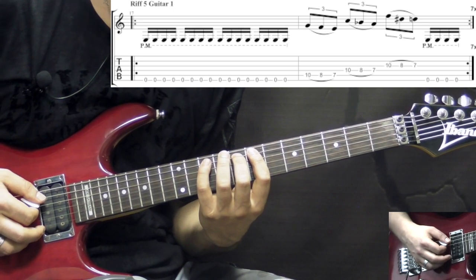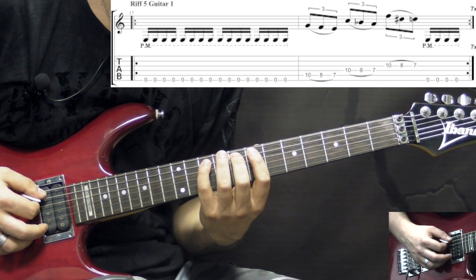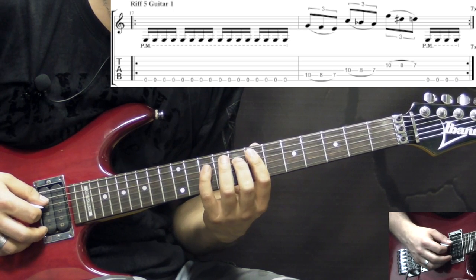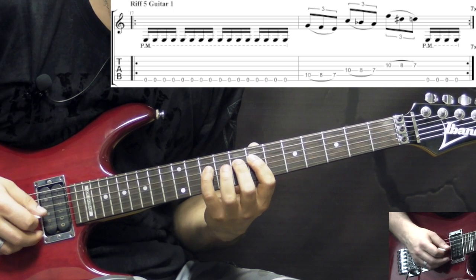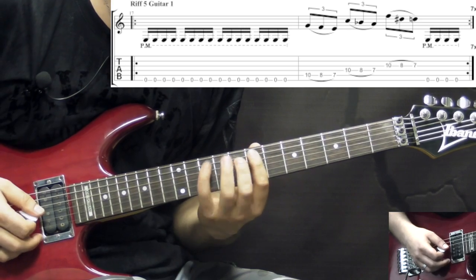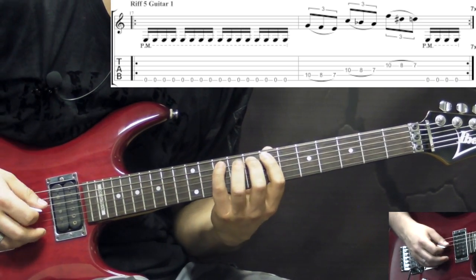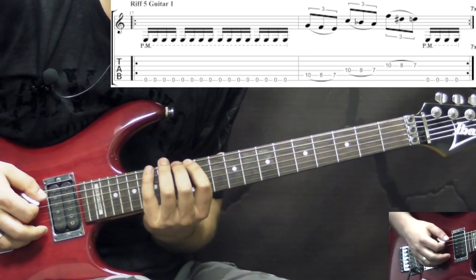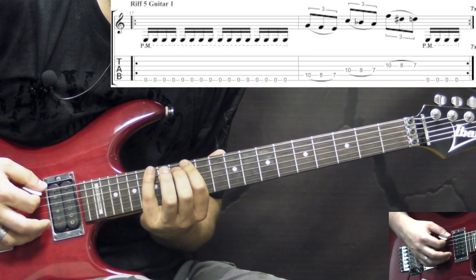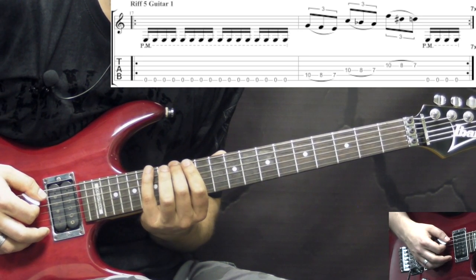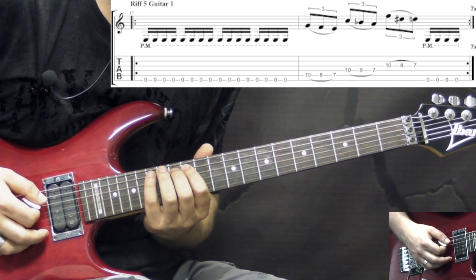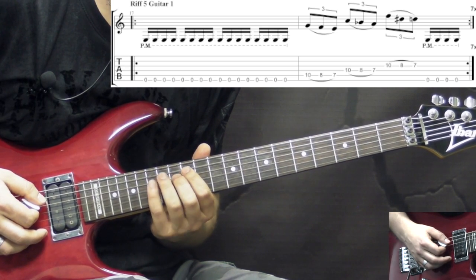The frets are going to be exactly the same. So on the A string we have 10, 8, 7, and same on D, same on G. Now alternatively you can take these and play them down here. So on the A string it would be 15, 13, 12. You do the same on A and the same on D string.